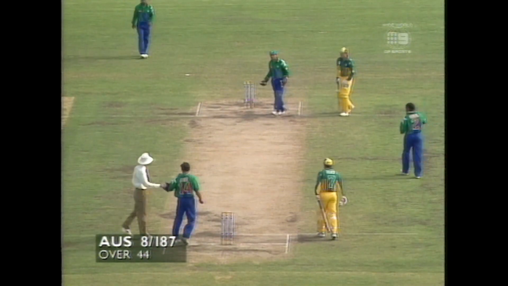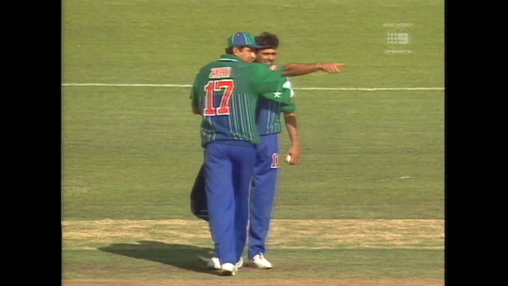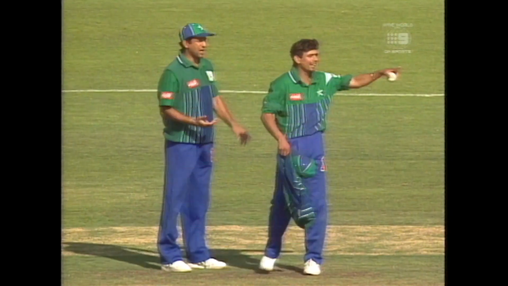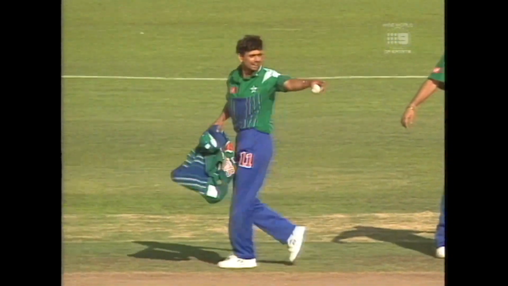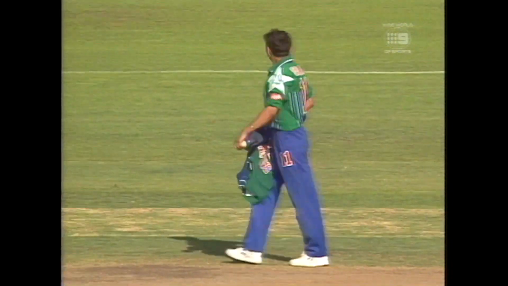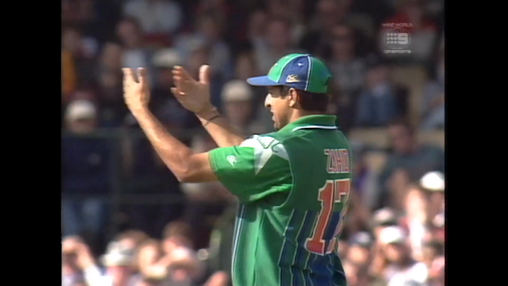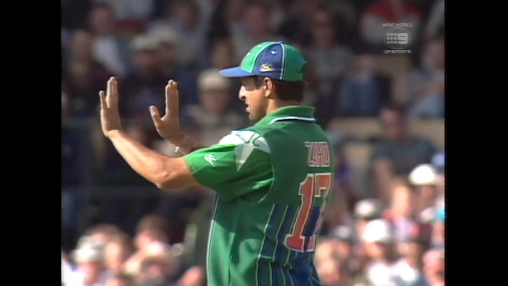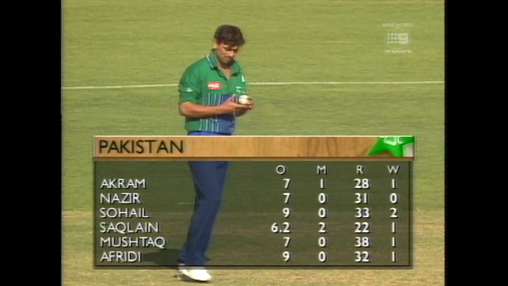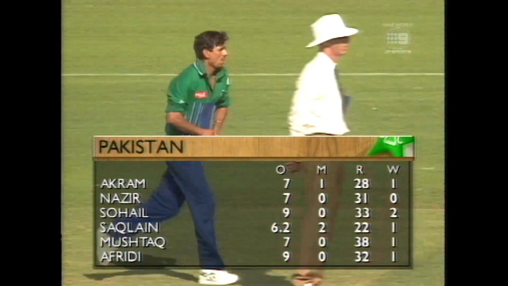Eight for 187. 45 overs have been bowled by Pakistan. Plenty of those overs have been spin, and quite efficient spin bowling it's been. And we're going to see a little more now as Saqlain comes on. The captain almost walked over the top of him there. He's just so keen on placing the field that he almost walked on Saqlain's toes.